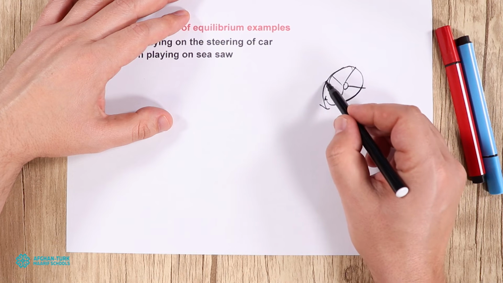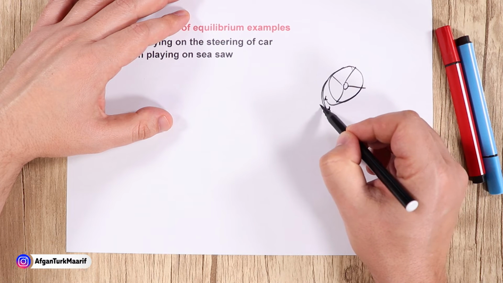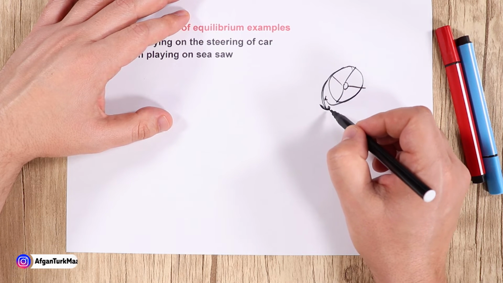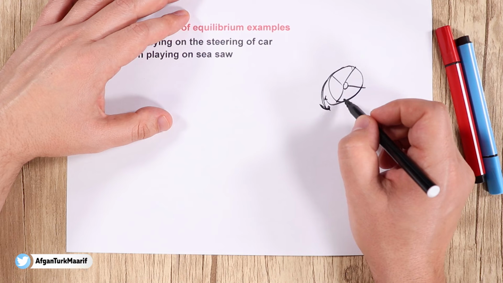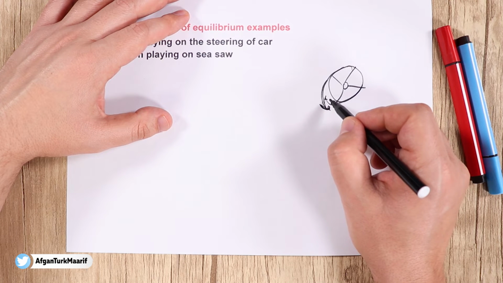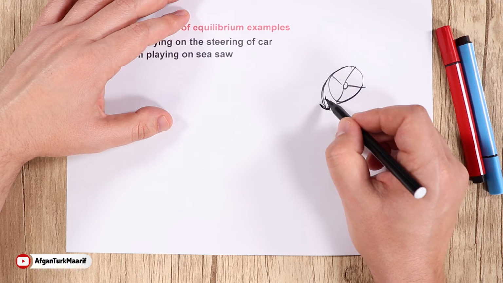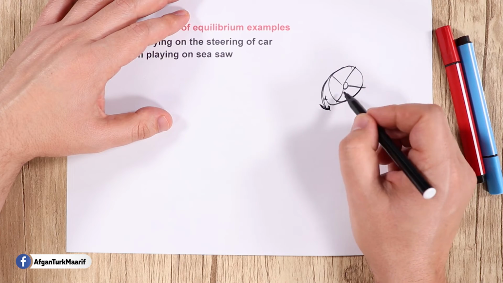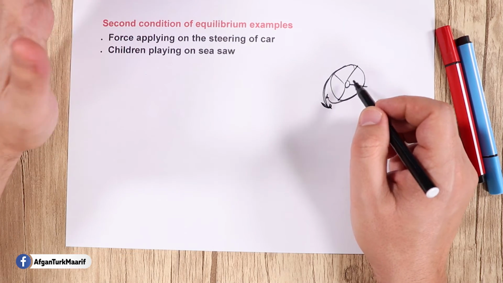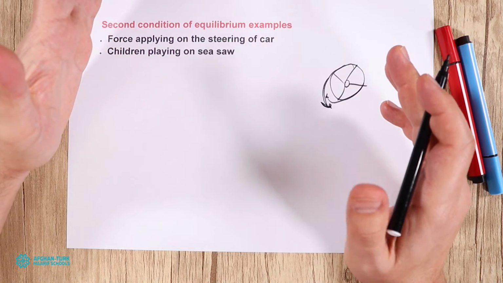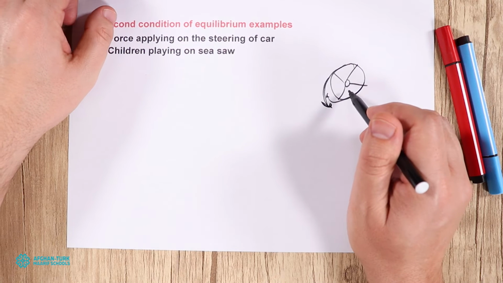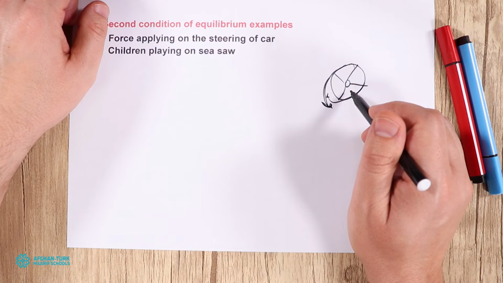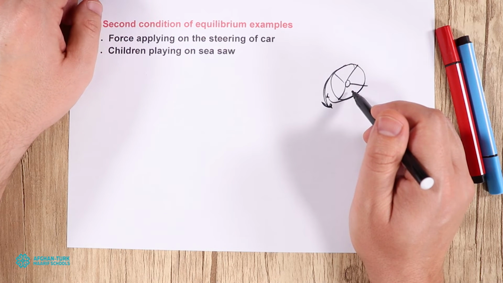The sum of the anti-clockwise torque is equal to the sum of the clockwise torque. These both torques which turn the steering of the car must be equal to each other, so we can say the car steering is in the second condition of equilibrium.